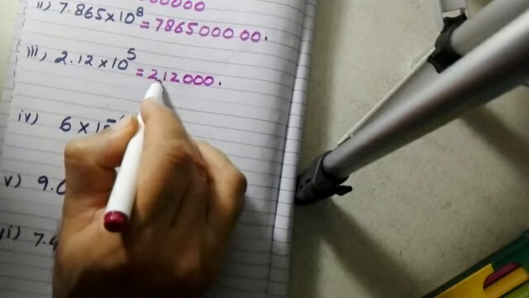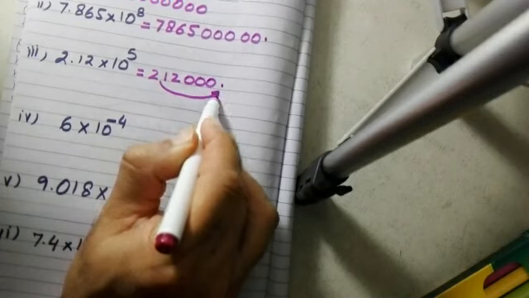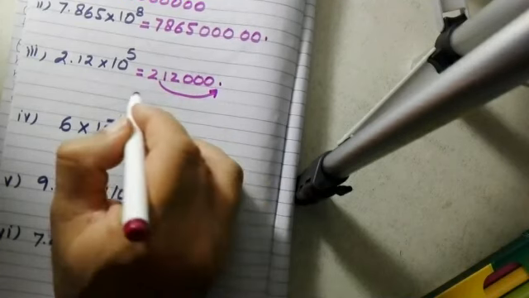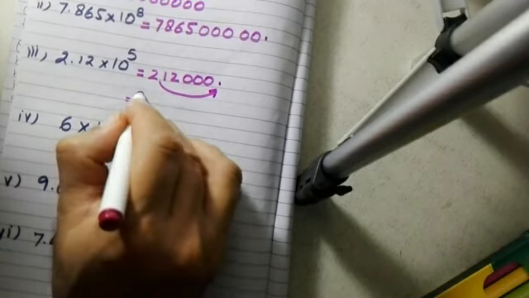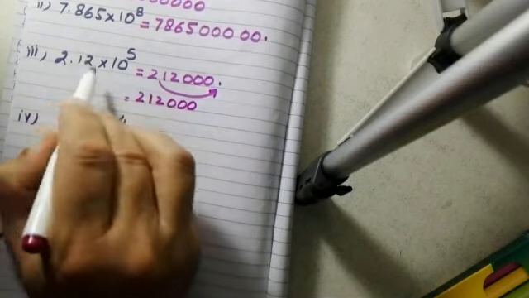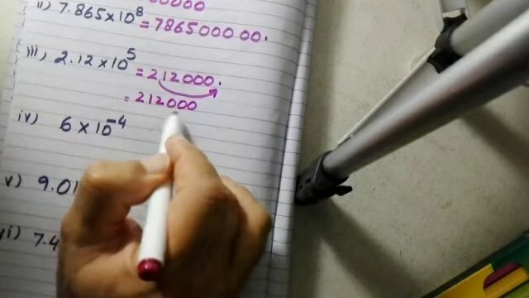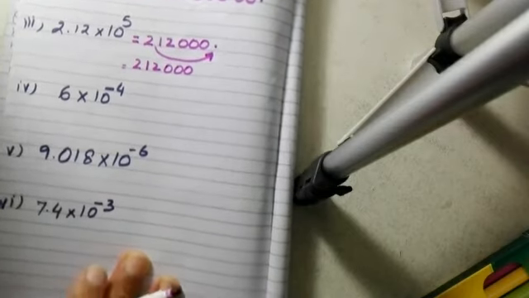So what we have done, we have shifted the decimal from this position to this position. So the number will actually become, if you don't want to write the decimal, 212 and 000. So the scientific notation number is converted into ordinary number notation.